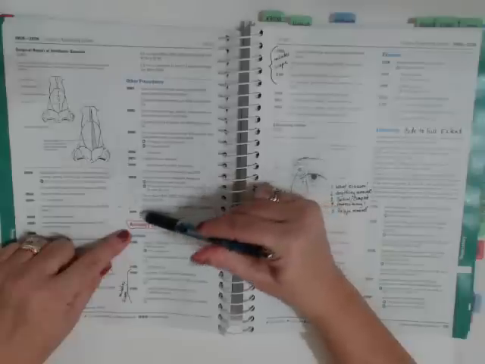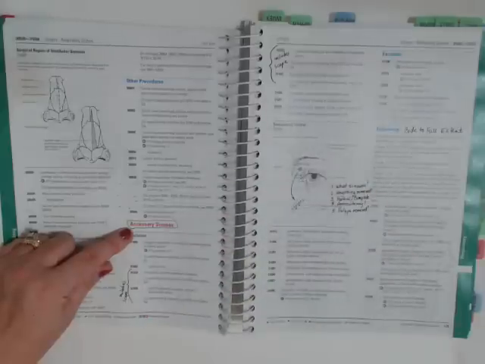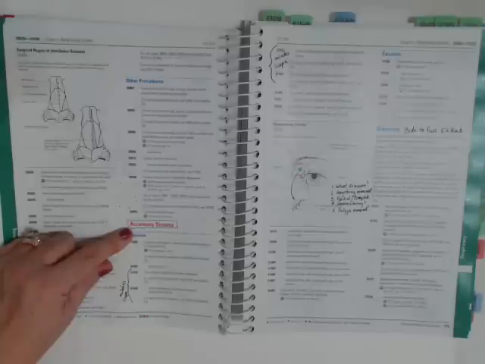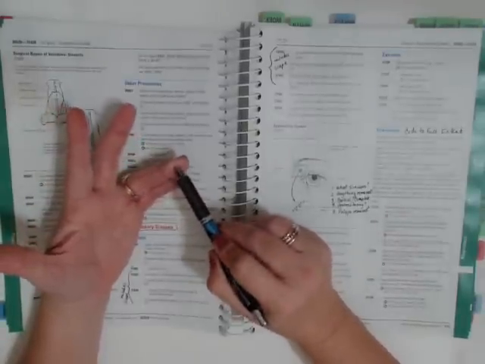Then we're into accessory sinuses. We have a lot of sinuses. We have sinuses above our eyebrows. We have sinuses straight behind our eyes and behind our nose. We have sinuses kind of in our cheek, maxillary sinuses. So we have ethmoid sinuses, sphenoid sinuses, and maxillary sinuses.